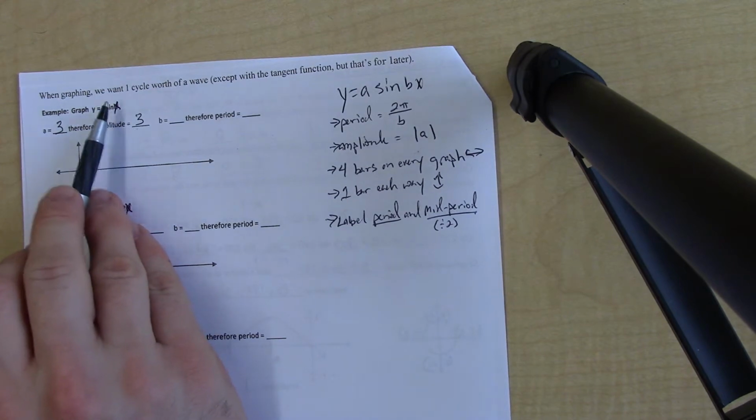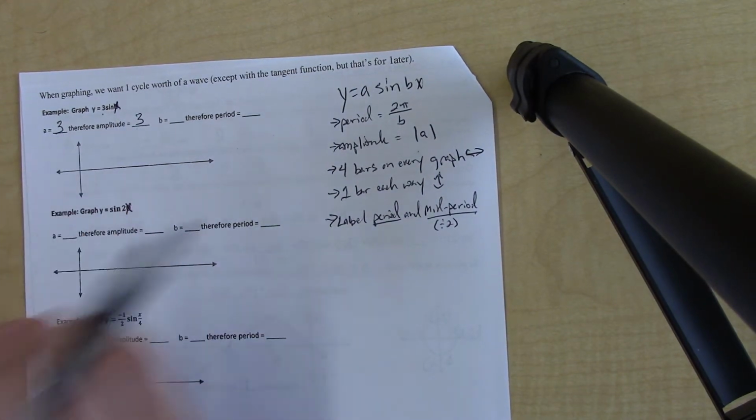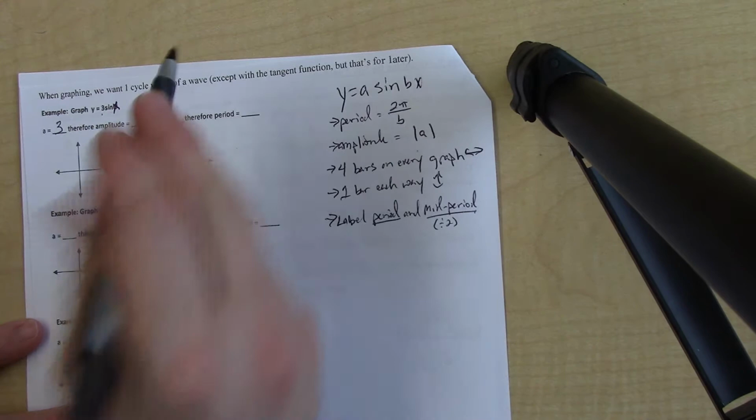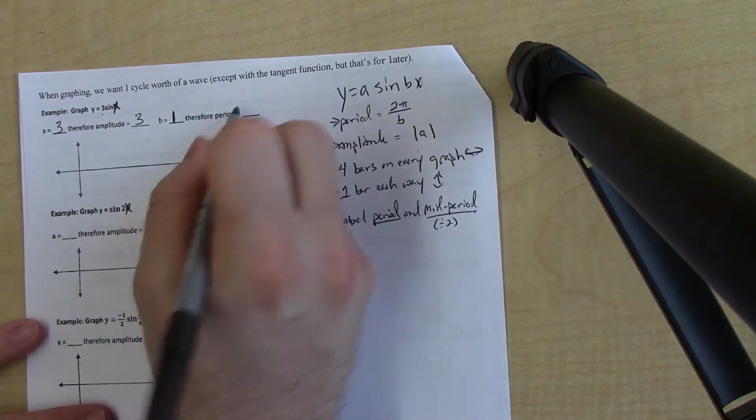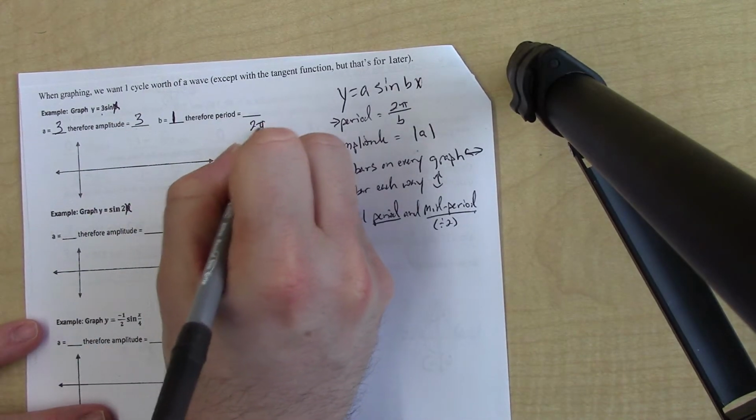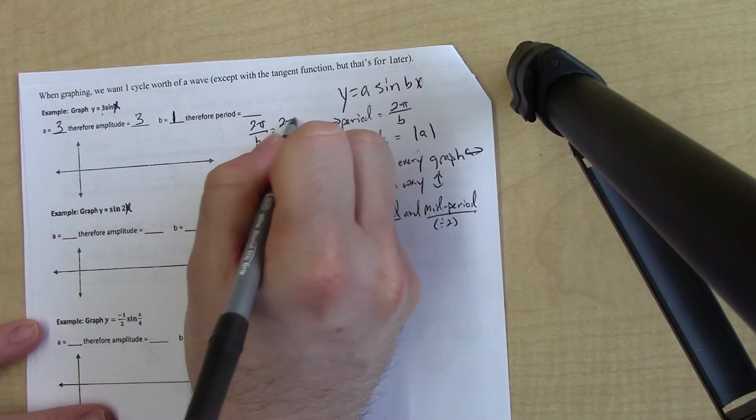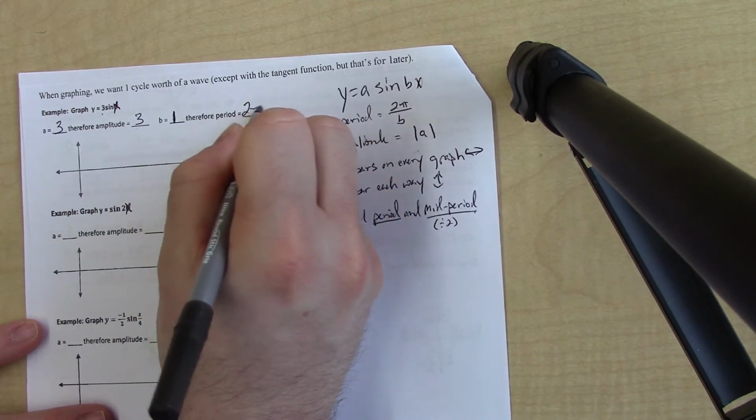B here, well, what number is next to x? Well, when there's nothing there, it's not 0, because 0 would make it go away. It's 1. So the period can be found, again, by taking 2 pi divided by b, and 2 pi divided by 1 is just 2 pi.